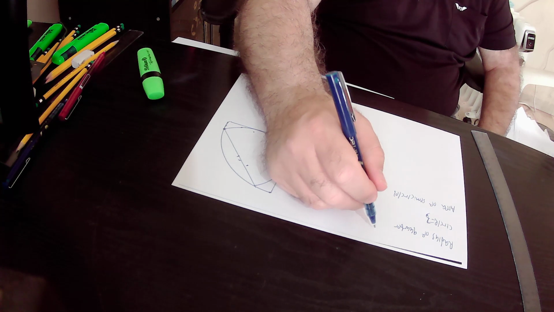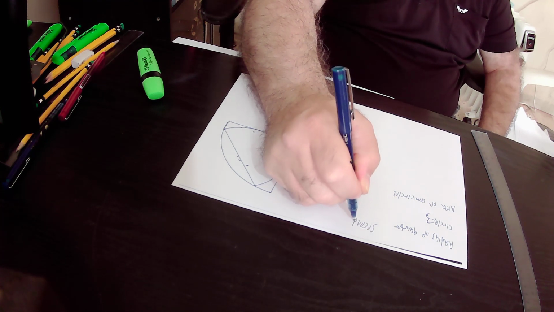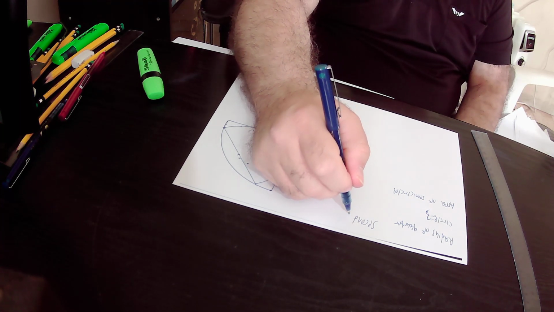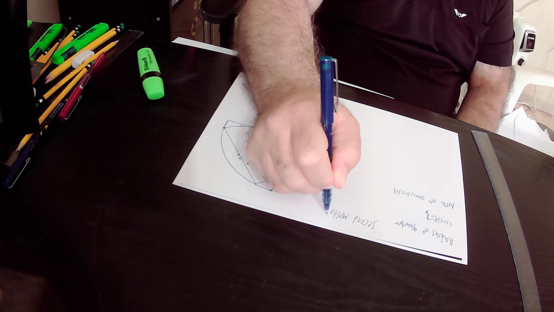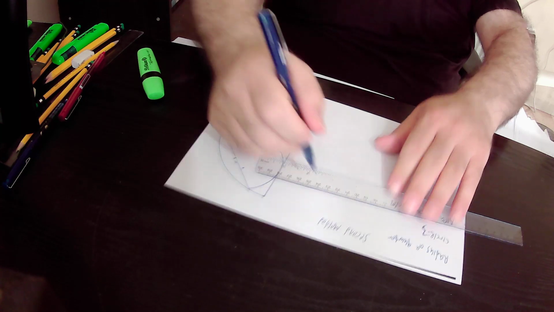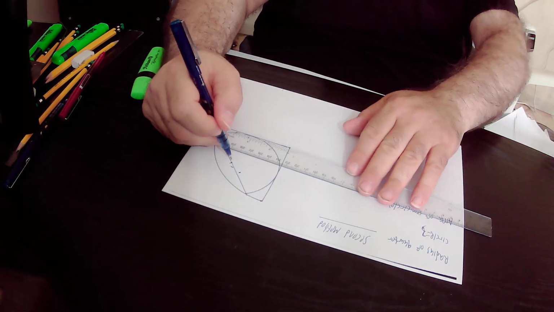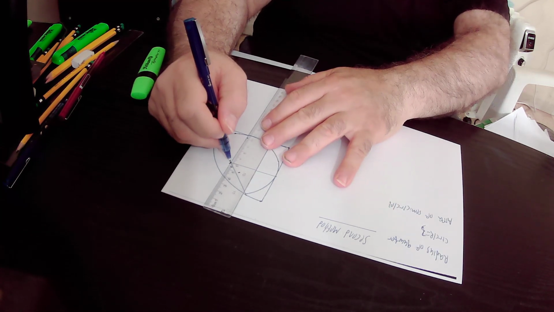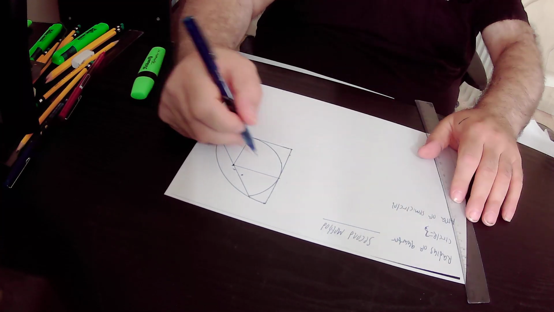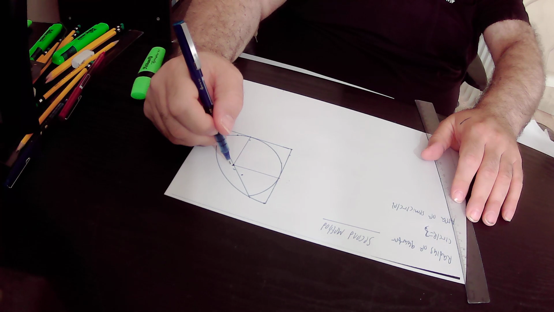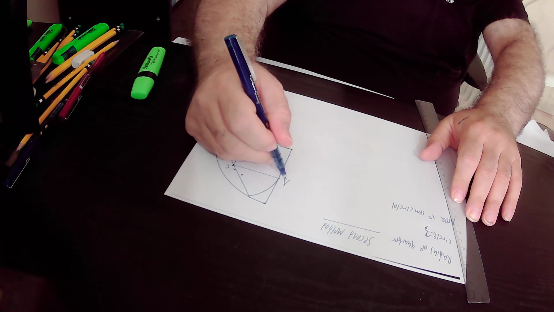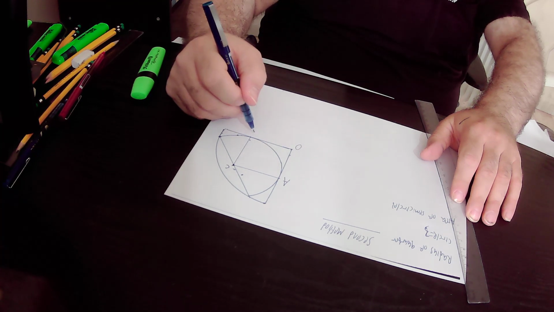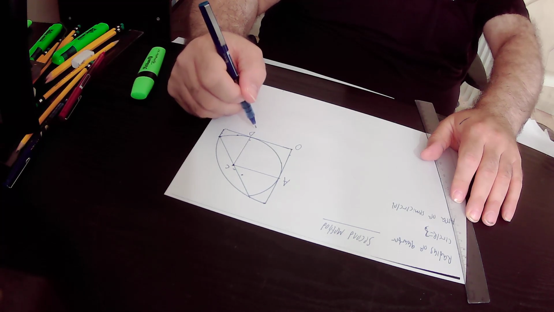In the second method, we will use all the things that we have already found out in the first method. So here we know that ACOD is a square.